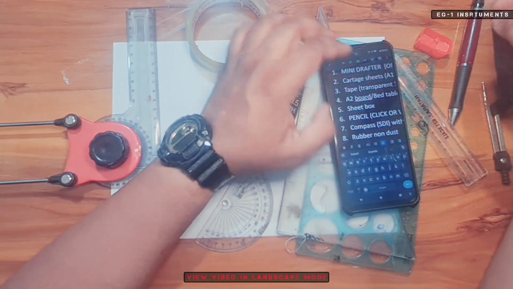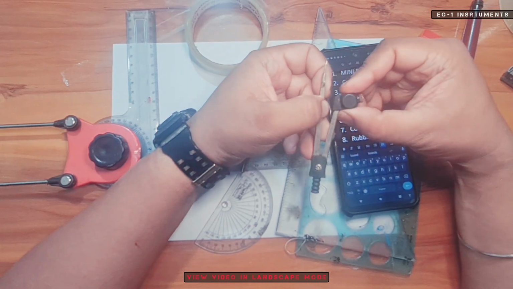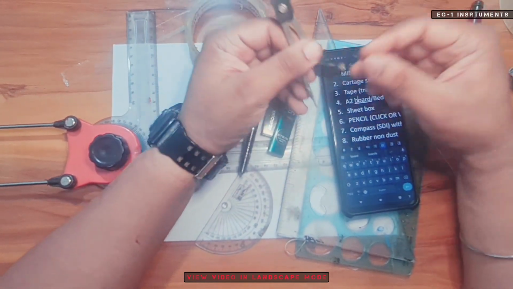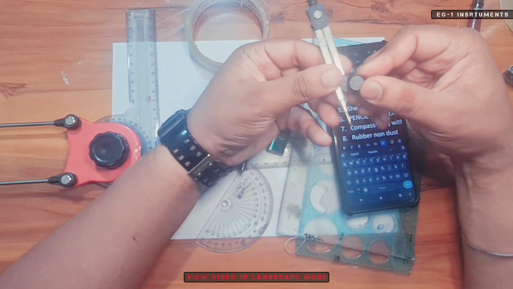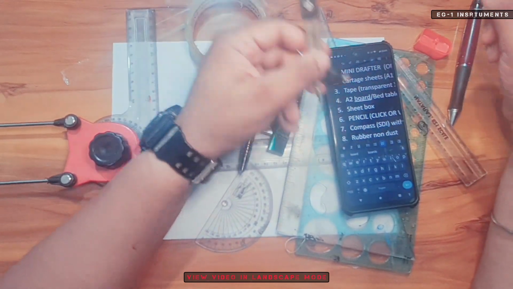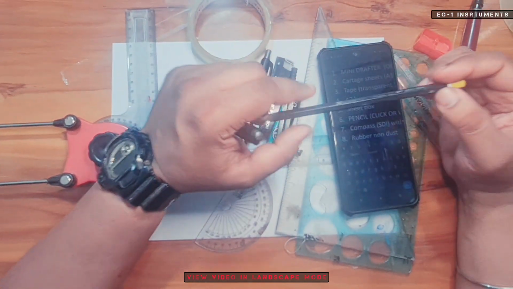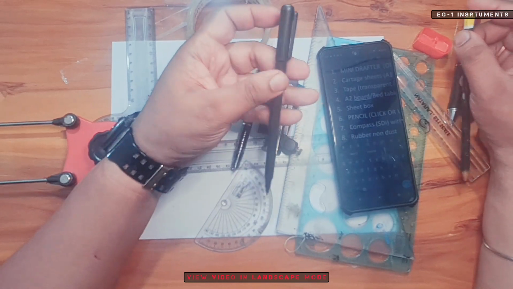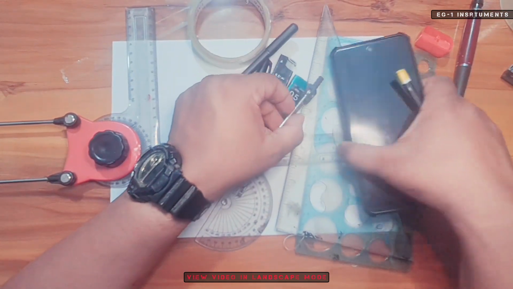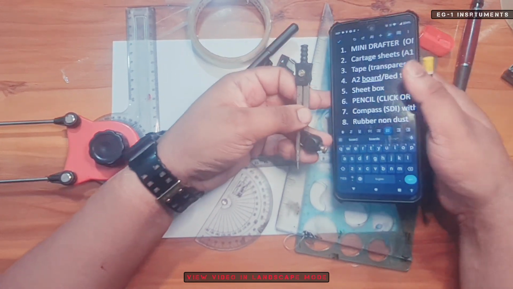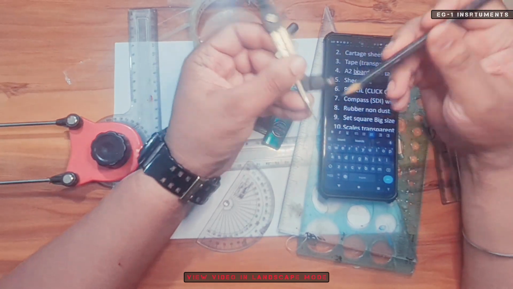Okay, then the other point is this is called a compass. You should purchase a compass which has this nose. I'm talking about the compass. You should purchase a compass which has a pin on this closing side like this.